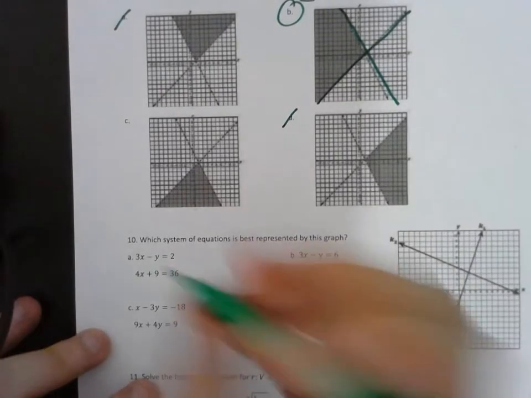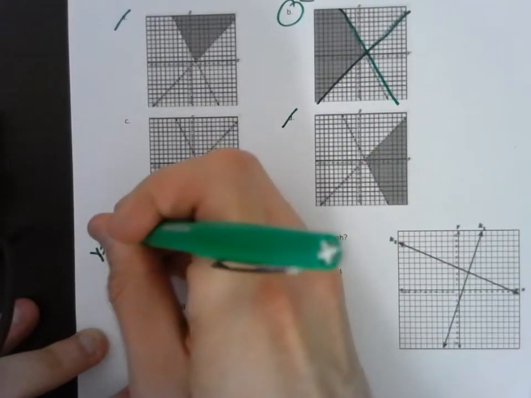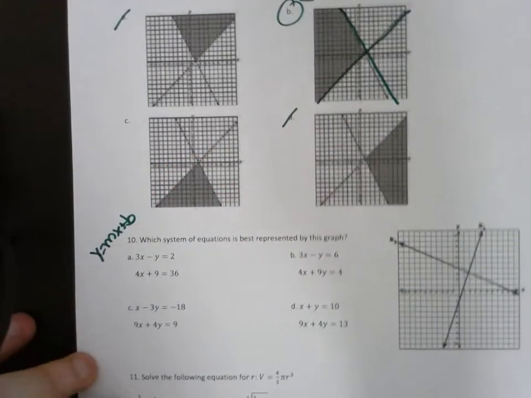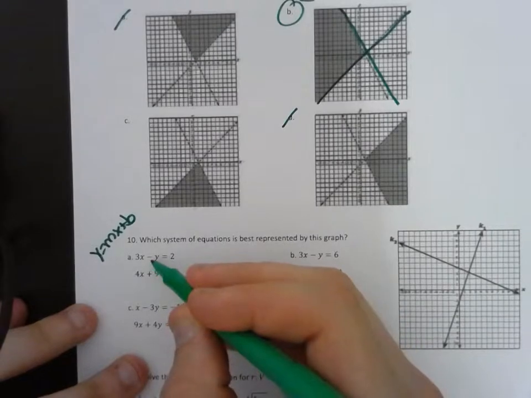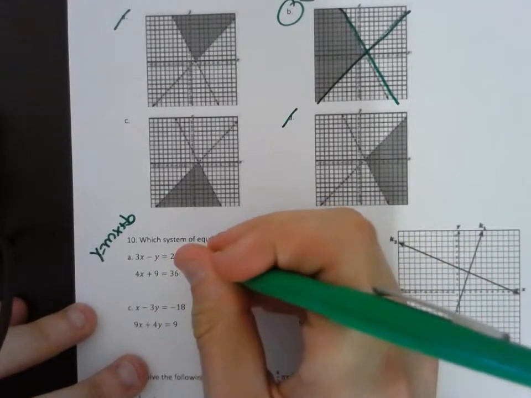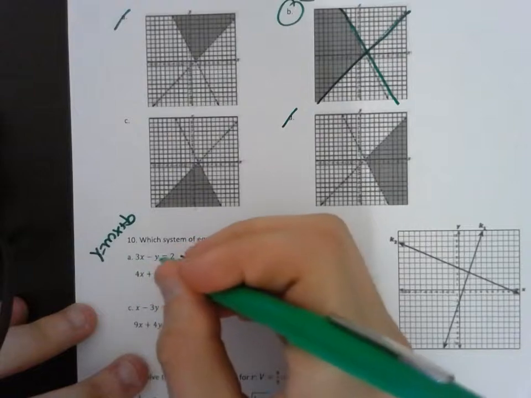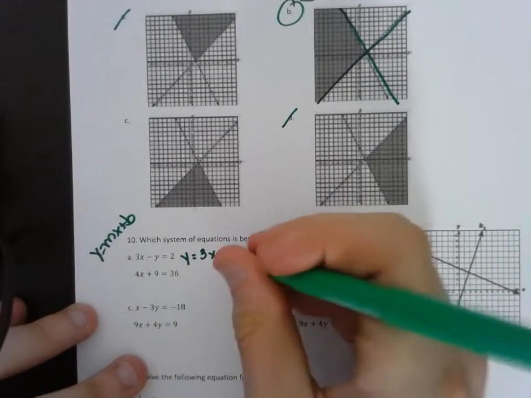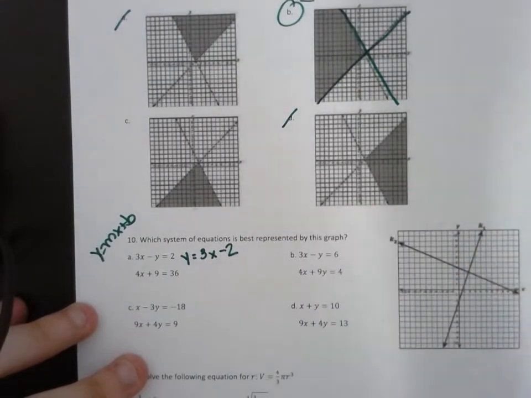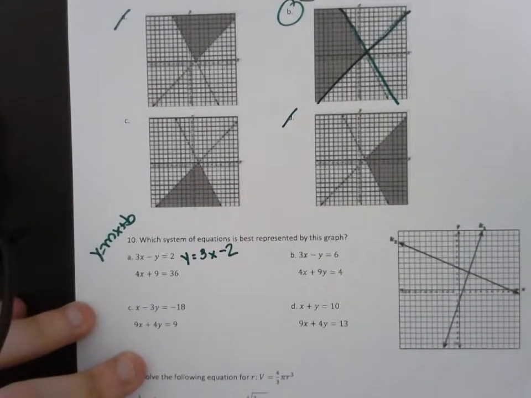So put these in y equals mx plus b form again. This question is going to be annoying, but just put in y equals mx plus b. I'm going to subtract 3x and divide by negative 1. So I'm going to have y equals 3x, and dividing by negative, that's negative 2. So I need a line that has a y-intercept of negative 2. This line has a y-intercept of negative 2, and it looks like it's going up 3 over 1. Yep, it does. So this line right here matches.